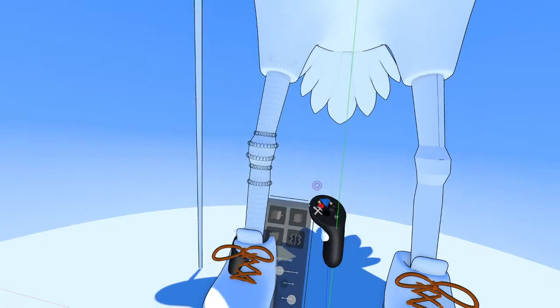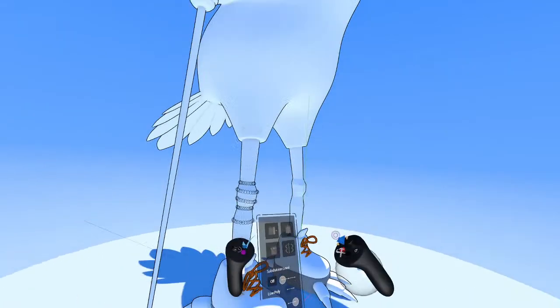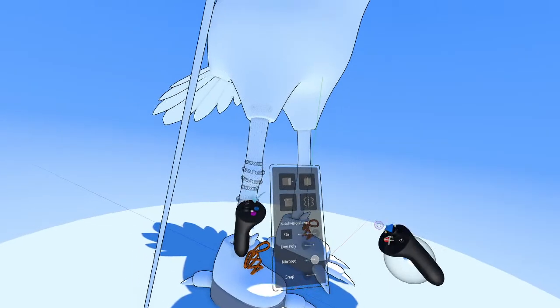And of course, that's without Subdivision turned on. Once we turn on Subdivision, this will look a lot smoother and a lot better.